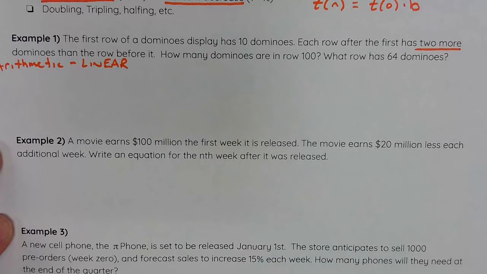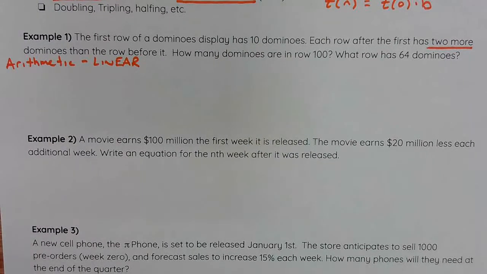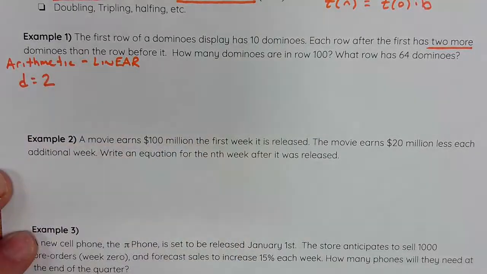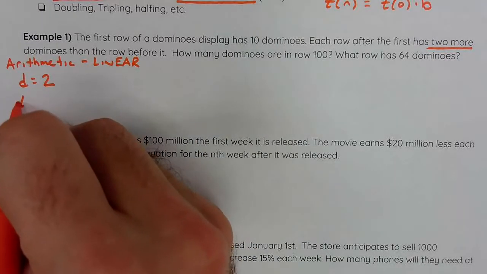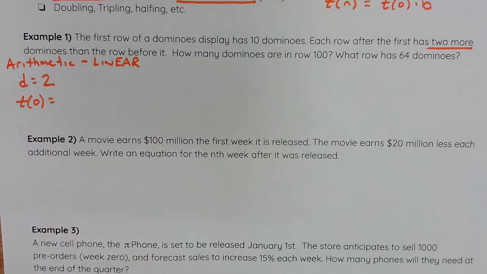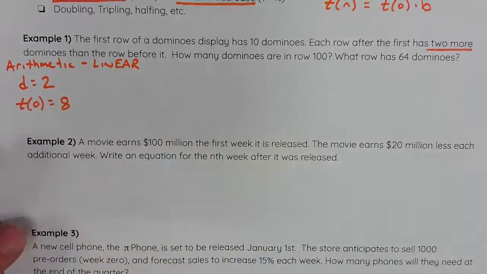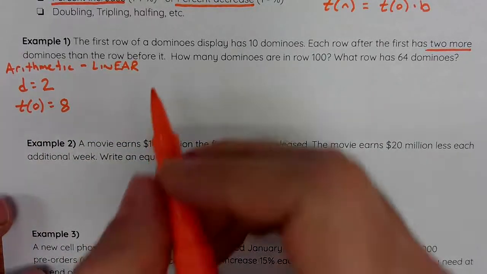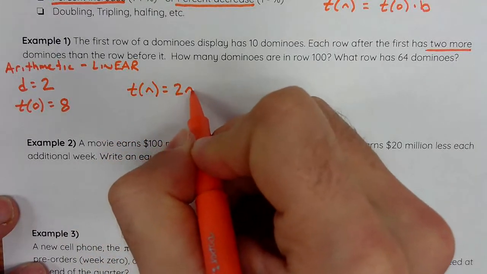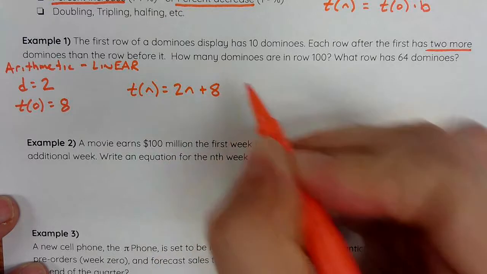We're going to start with our difference, which is positive 2. For our term 0, if the first row has 10 and we could go back a row to the 0th row, it would have 8. So our term 0 is 8, giving us our explicit equation, T of n equals 2n plus 8.